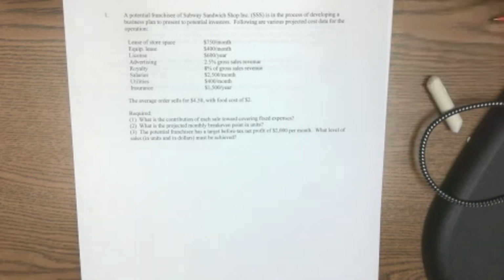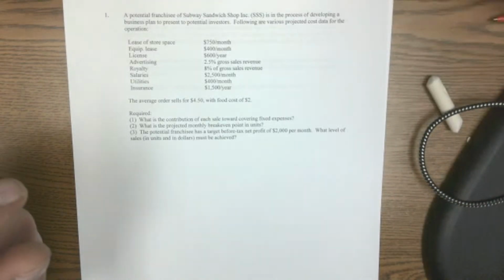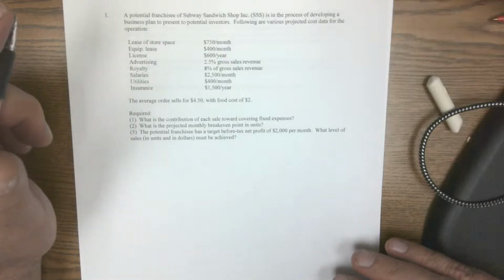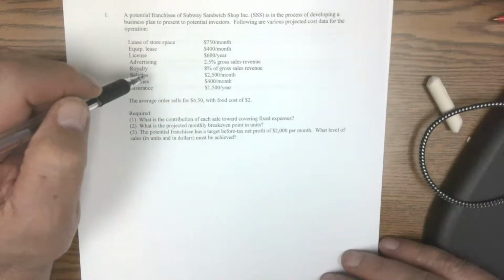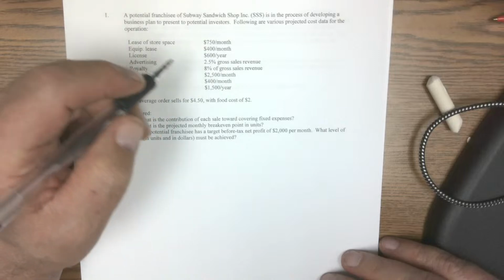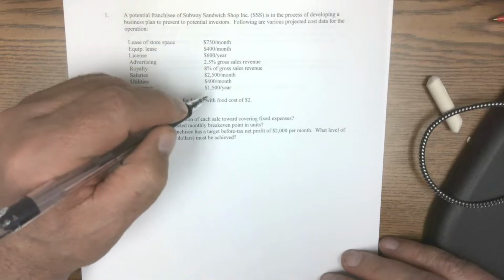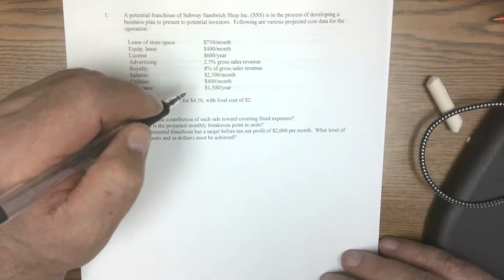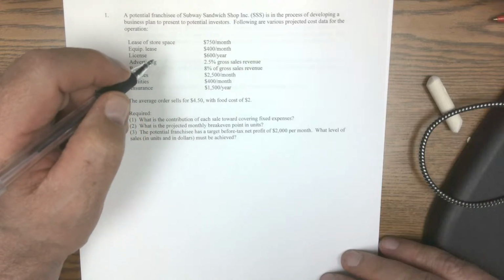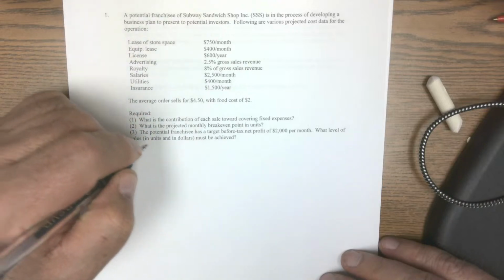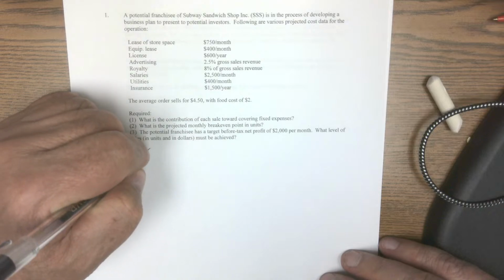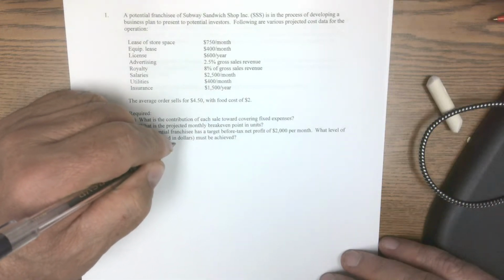All right. Well, this first problem in part two is very similar to one that we had in yesterday's video. Matter of fact, I think it's exactly the same, except for our order sells for 450. I believe it was four yesterday. And so I just walked through this again. What is the contribution margin per each sale? Well, the selling price is 450.